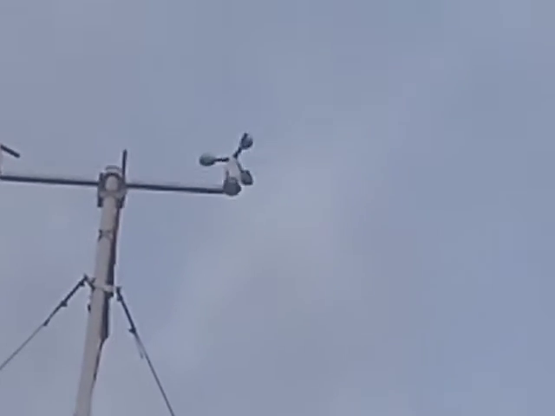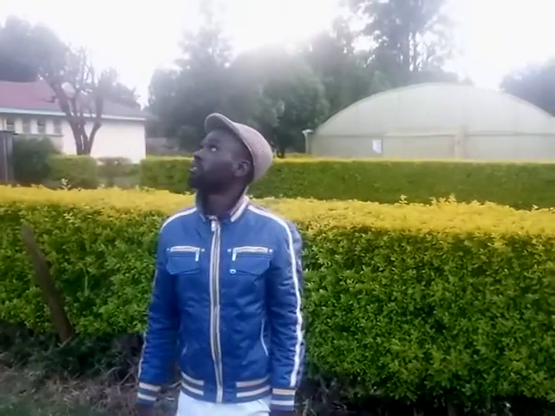Anemometer. An anemometer is an instrument used to measure the speed and the direction of the wind. You can see the anemometer is the one beside the wind vane, the one with the cups. It has 3 cups, as you can see as it rotates. Its rotation indicates the strength of the wind. If it rotates at a high speed, it shows that the speed of the wind is high, and if it goes slow, the strength of the wind is very minimal.